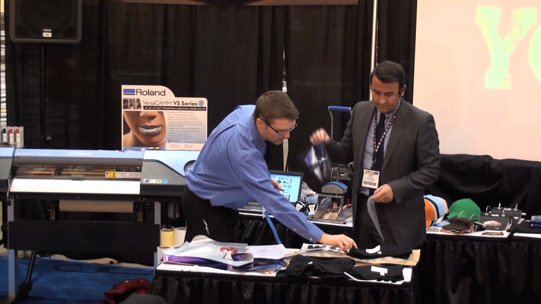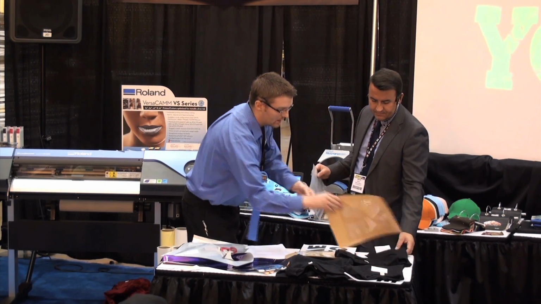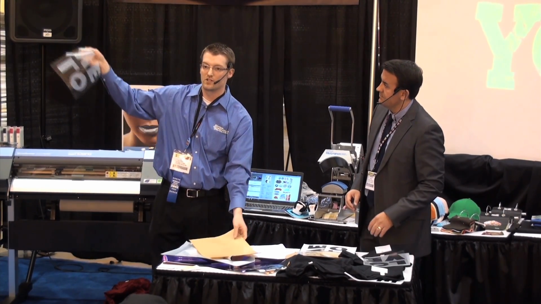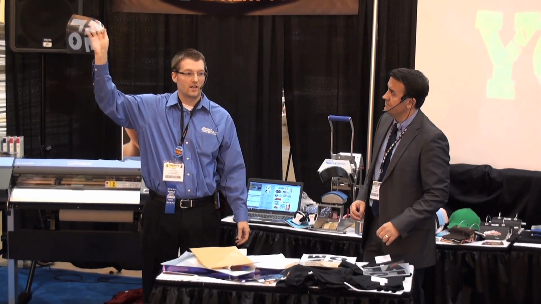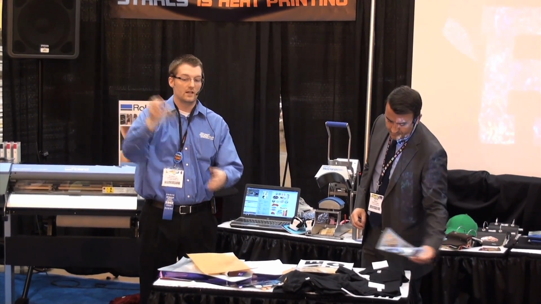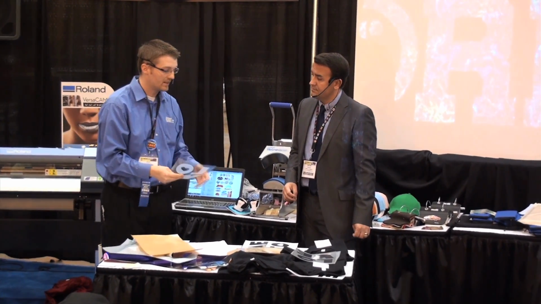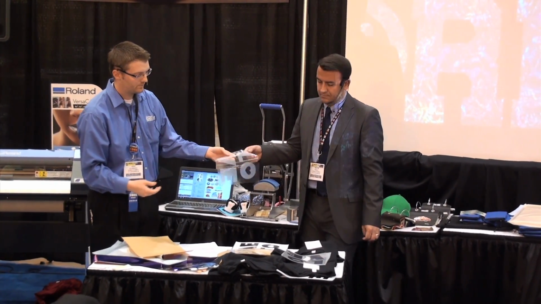This is actually... That's metallic too? Yep, the adhesive design is just a clear base material. You just cut it and weed away the adhesive. And of course there's the cutting process with the vinyl cutter and the weeding, and then we complete the heat application.